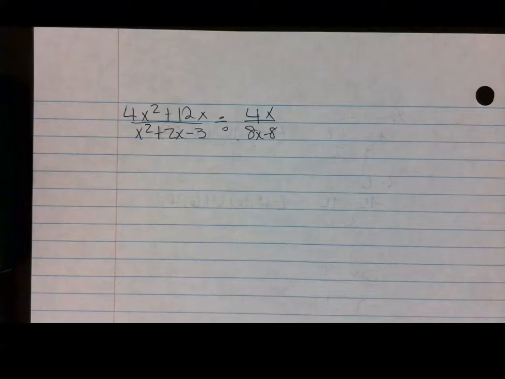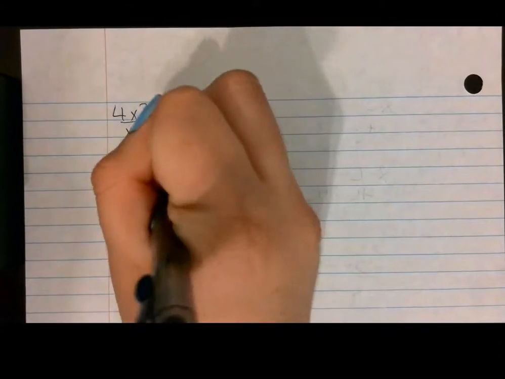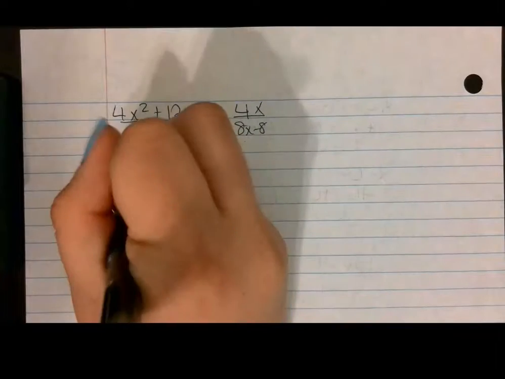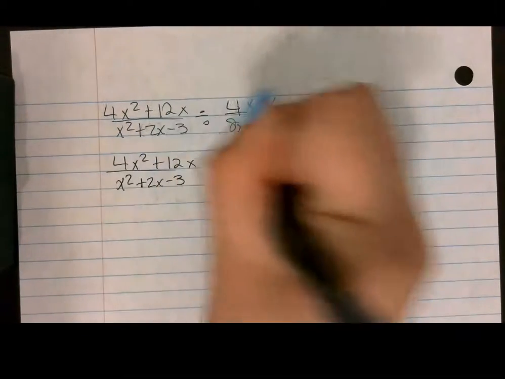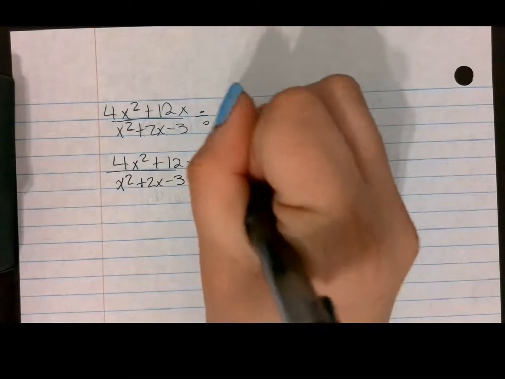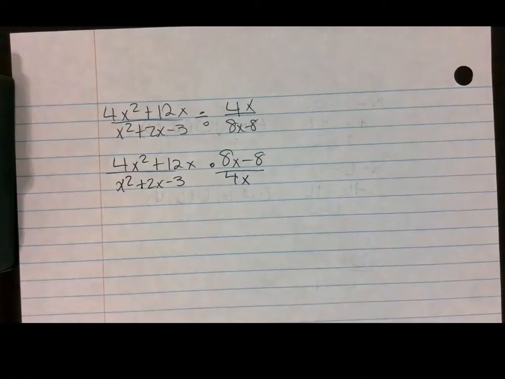Okay, so what I want to first do is when I have division, I actually want to flip my second fraction and turn it into multiplication. So I'm going to rewrite my first one. I have 4x squared plus 12x over x squared plus 2x minus 3. That stays the same. Then this one's going to flip, so I'm going to have 8x minus 8 on top over 4x. Then I want to factor these.